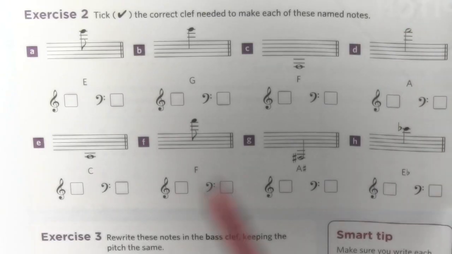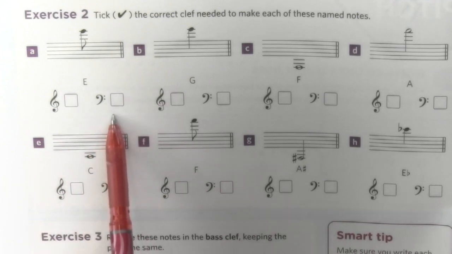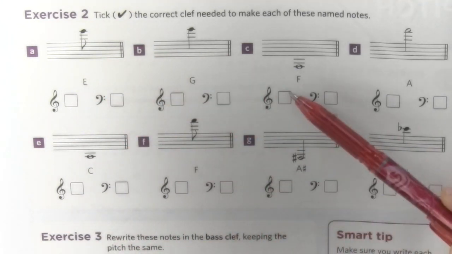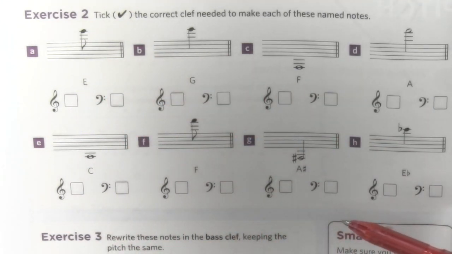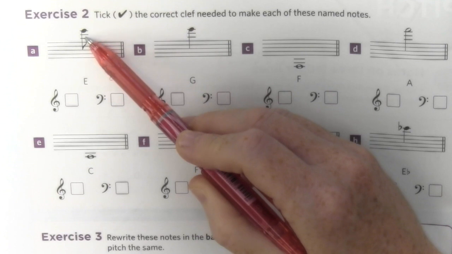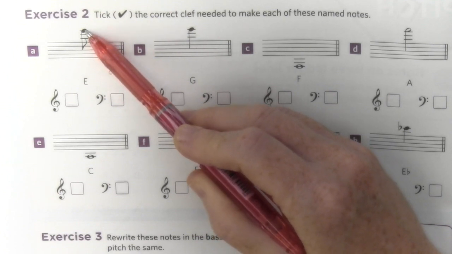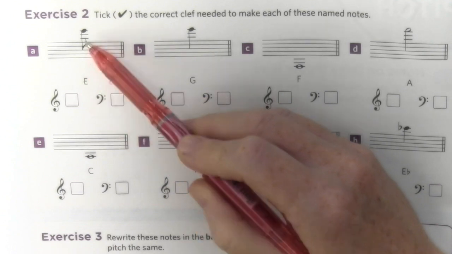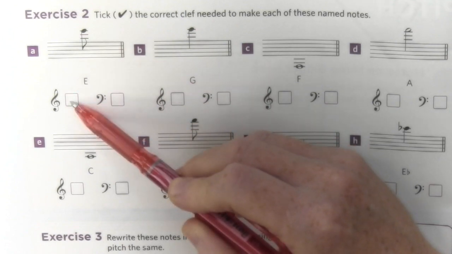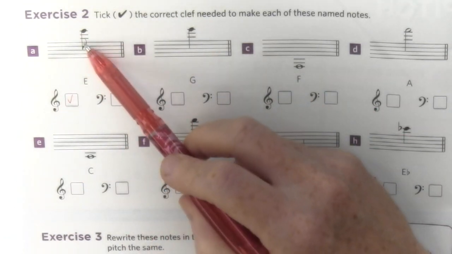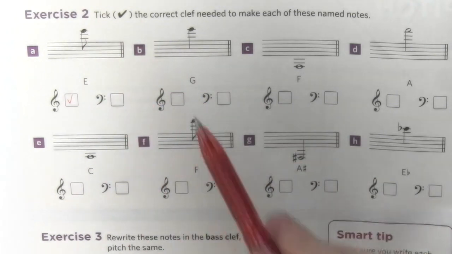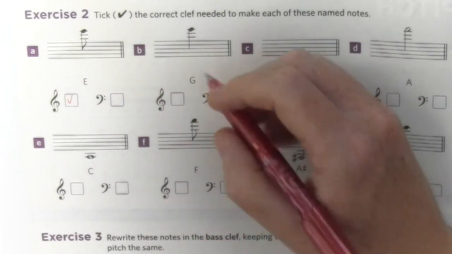Let's turn the page. In this exercise, we need to tick the clef that would make these notes be read the way they are in the book. So, sol, la, si, do, re, mi. This is I. And if I said sol here, it means that I'm calling the notes in treble clef. So this is treble clef. Sol, la, si, do, re, mi. The same note is called G, so bass.